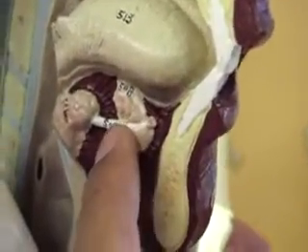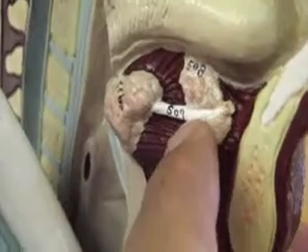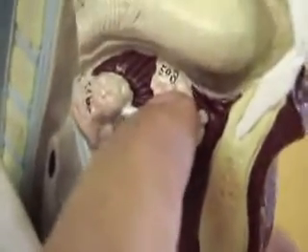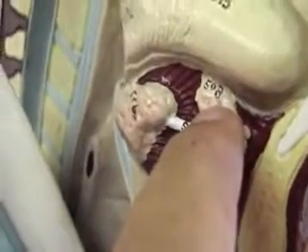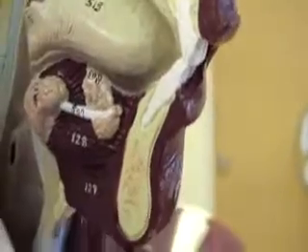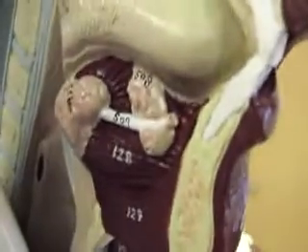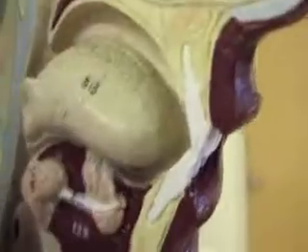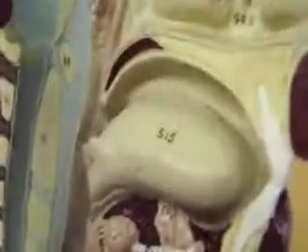And then we have 507, which is the submandibular duct, which is connecting to 508, the sublingual gland. And then we also have what's called the parotid gland, which I will find in the end. And then we also have 510, which I cannot find either, anyhow.